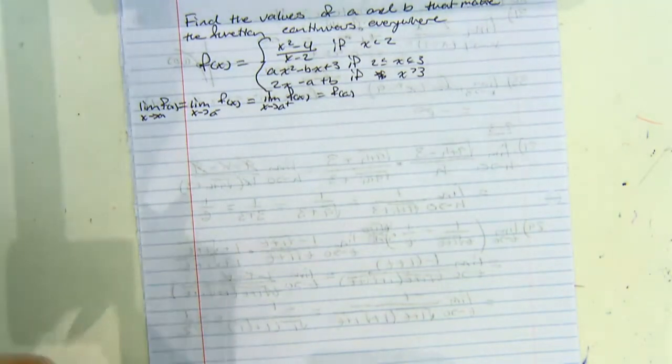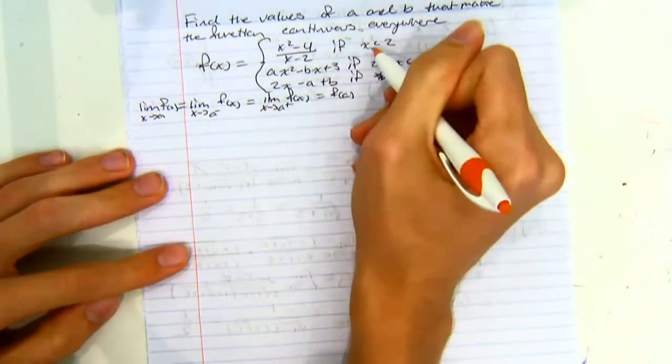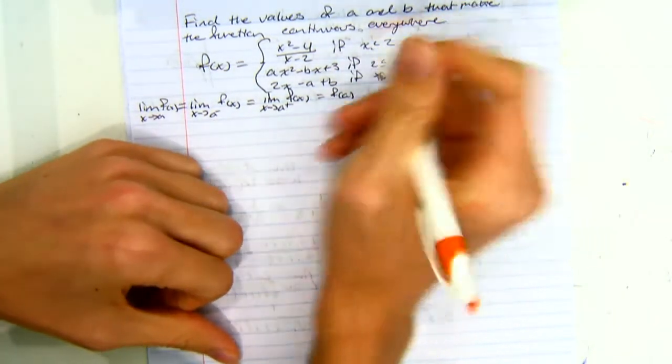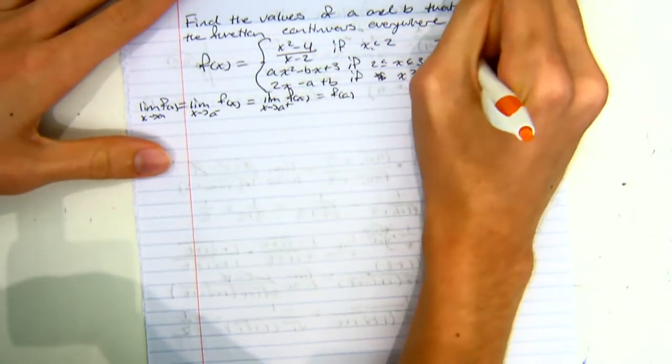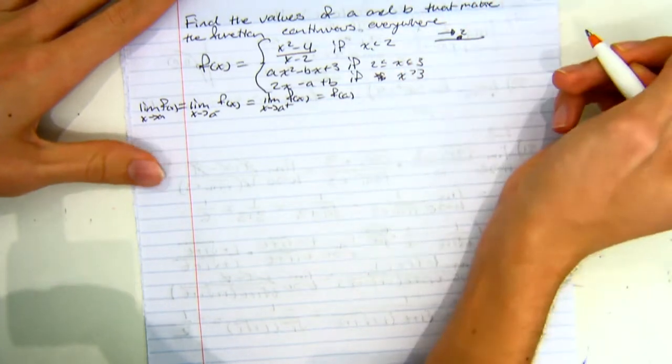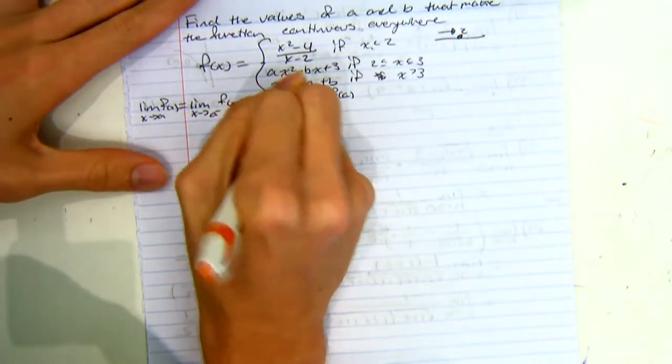All right, so for the top one, our x is going to be less than 2. So if we're less than 2, we're going to be approaching from the left. So we set this one up with our limit as x approaches 2 from the left.